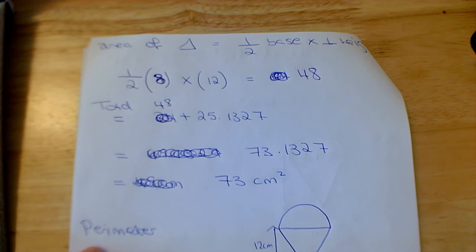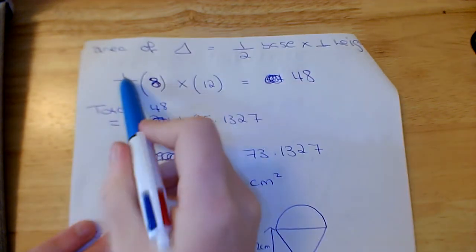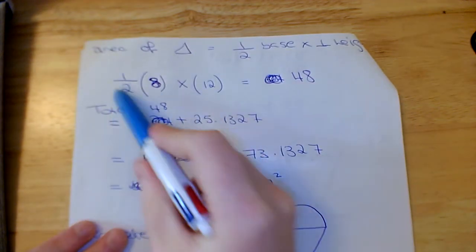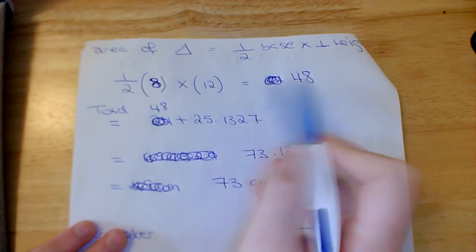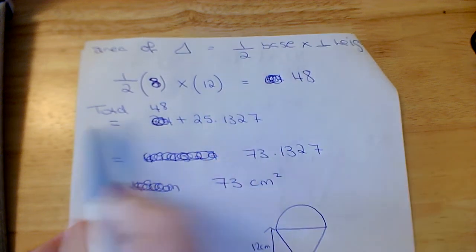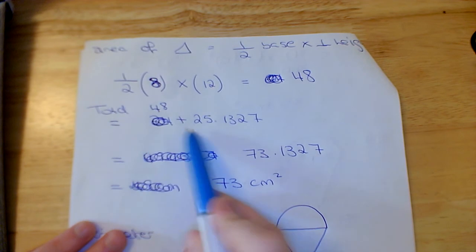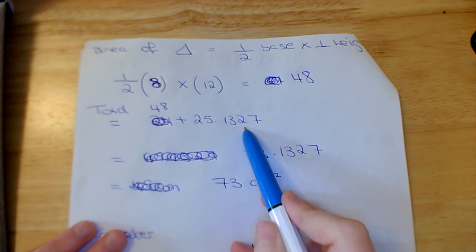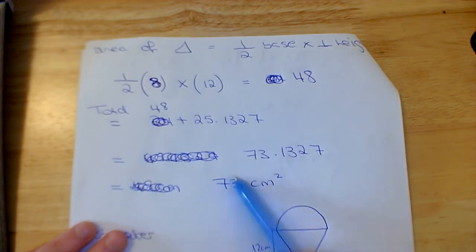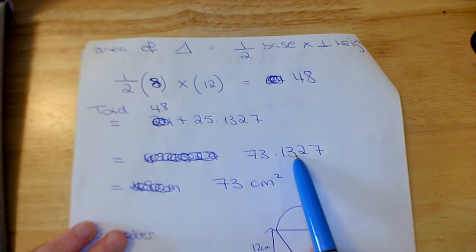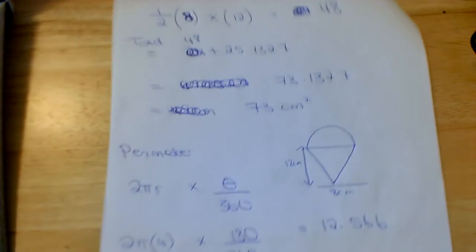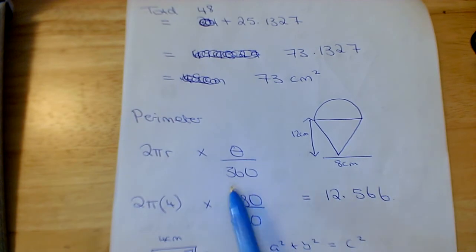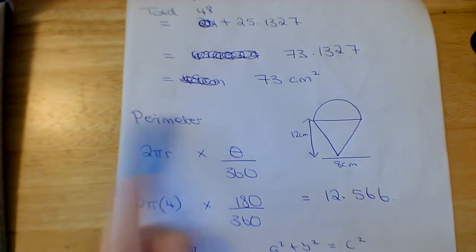So the formula for the area of a triangle is half the base by the perpendicular height. My base the whole way across was 8, so it's half of 8 multiplied by my perpendicular height of 12, and that gives me 48. So my total is 48 plus the area of the semicircle, which we just figured out, and that is 73.1327. But we were asked correct to the nearest centimetre, so it's 73 centimetres squared.